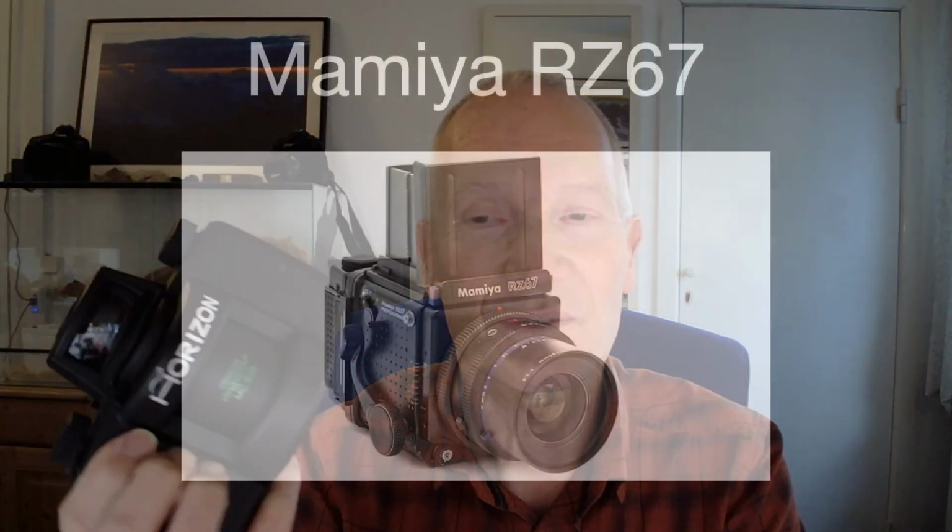This is the cheapest version of this Horizon camera. There's also a Horizon Perfect, which has selectable shutter speeds and selectable apertures. But I've chosen this one because I can make double exposures with it. That's not possible with the Horizon Perfect. So I prefer this model because I do make double exposures very often. So I use that as a creative way to make my pictures.